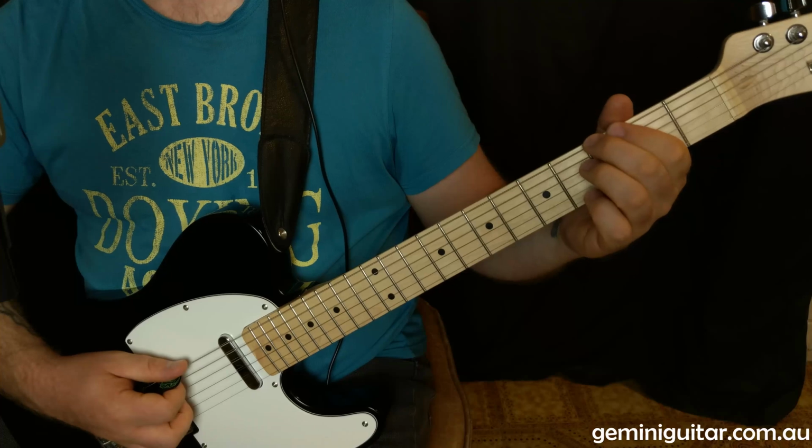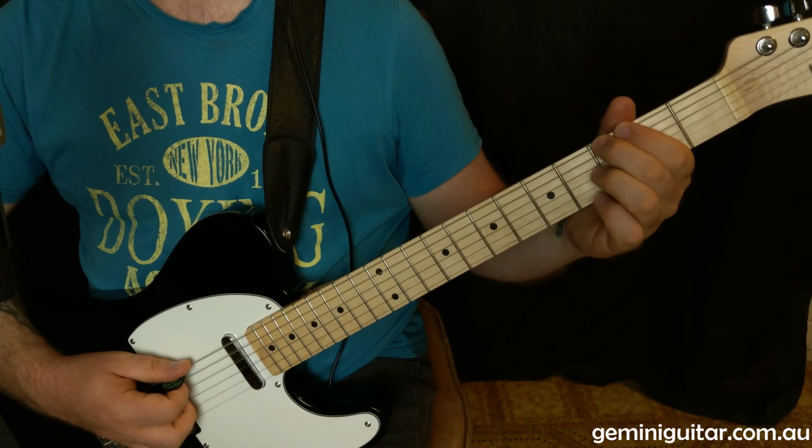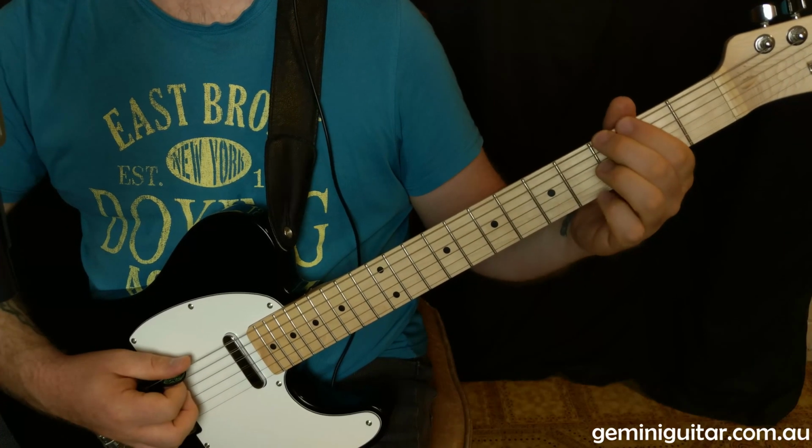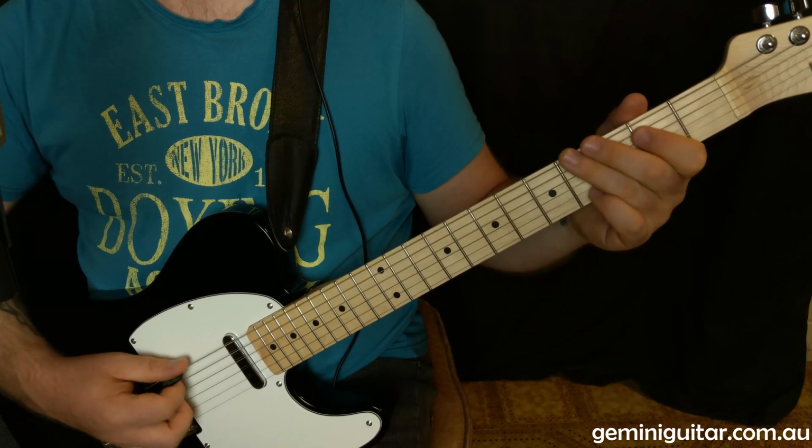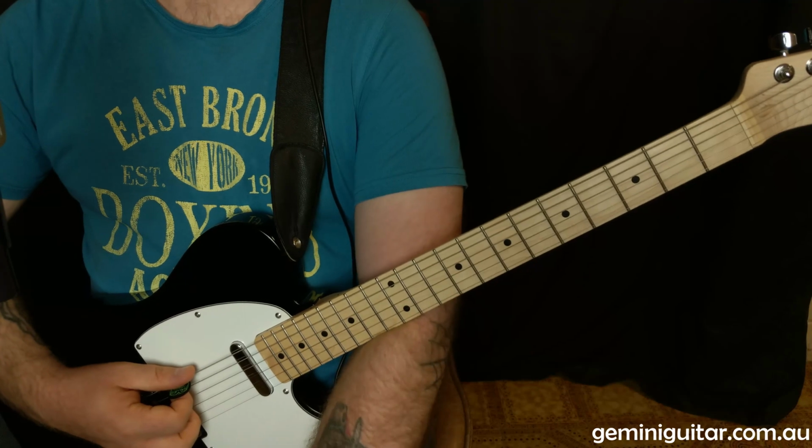One thing to note there with the bend is don't bend too quickly. So bend a little bit slower. That makes it just sound more stoner rock in style.